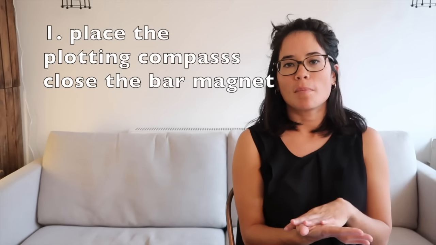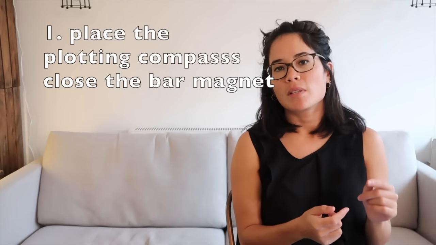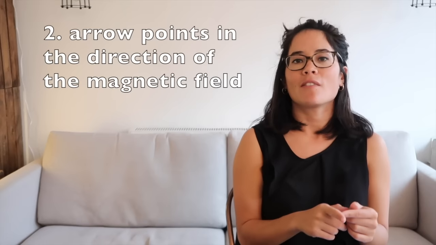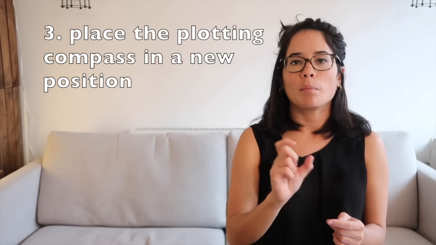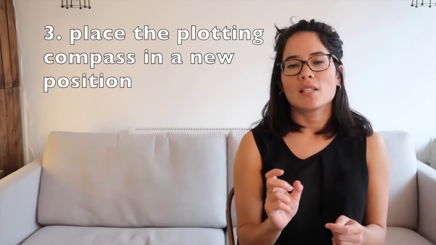With a plotting compass, instead, you place your bar magnet on a piece of paper, you place a plotting compass near to it, and you make a note of the direction in which the arrow on the plotting compass is pointing, and then you pick it up, put it in a new position, keep repeating that process until you've drawn the magnetic field lines.